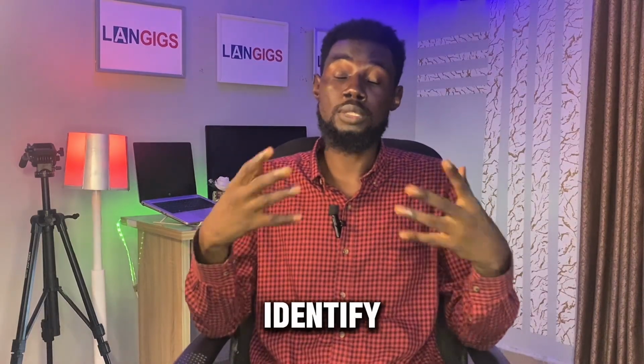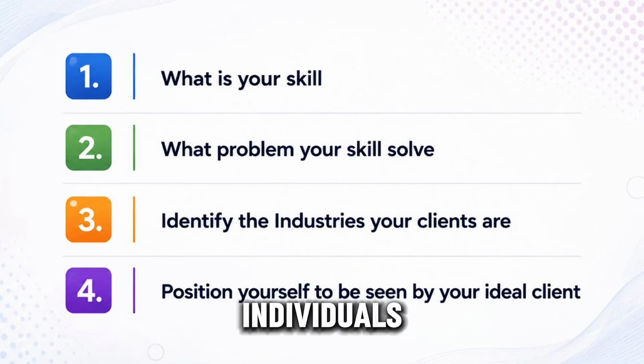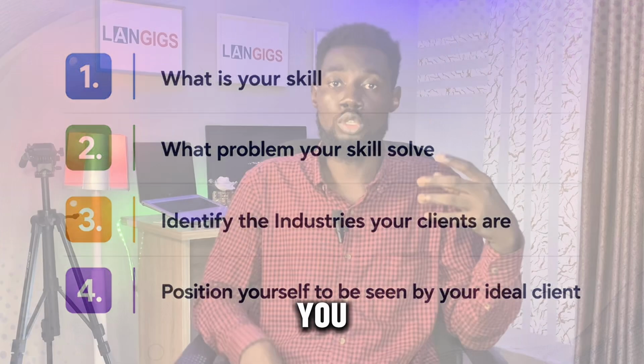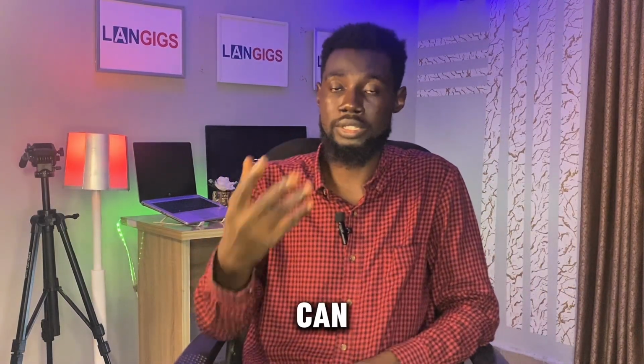In summary, to identify your ideal client, you need to be specific about your skills. You need to know what your skills are. You need to also understand what problems your skills solve. You need to also identify the industries that your clients are in, and then you need to know how to reach out to those individuals. Then lastly, you need to position yourself well so that your ideal client can see you, can find you.